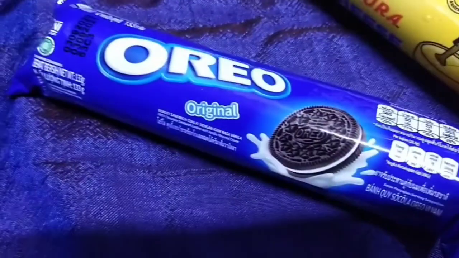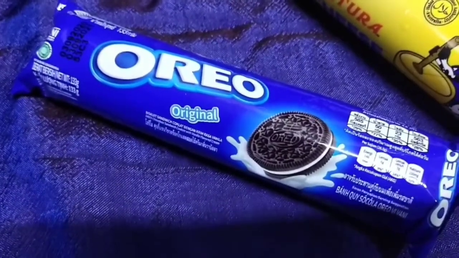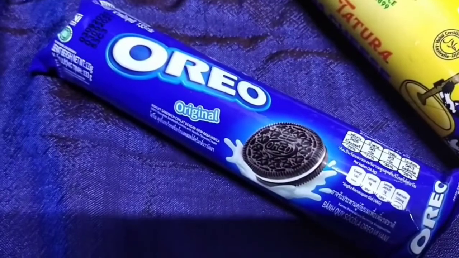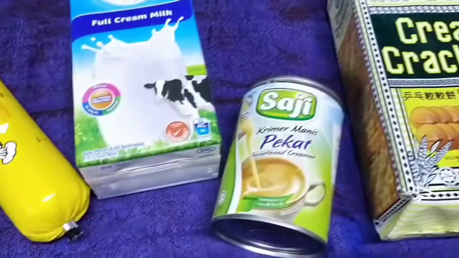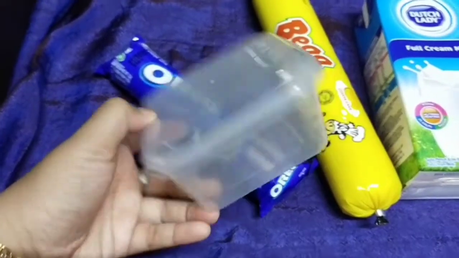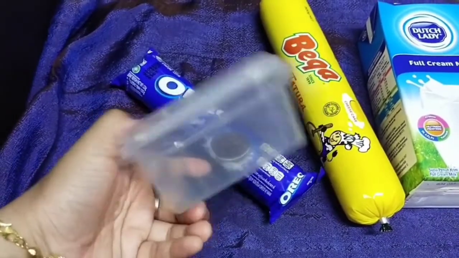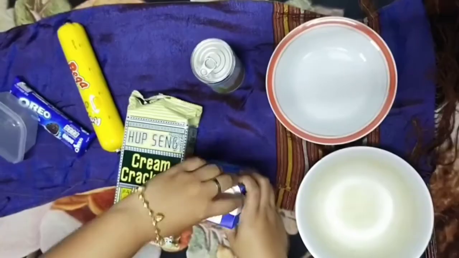And then for the topping we use Oreo, but we can also use Milo and Nestum and so on. So let's do this. Don't forget this small container, which will hold the cheesecoat. So let's do this, guys. Check it out.